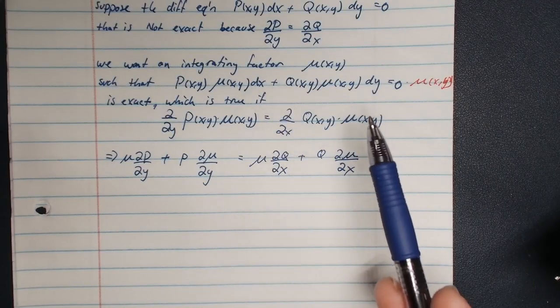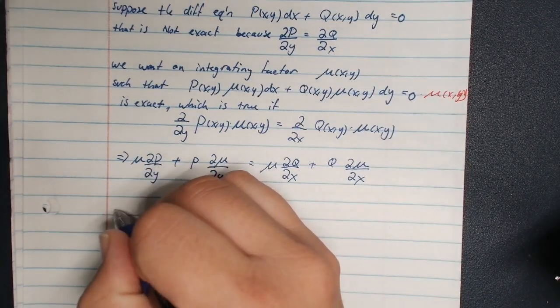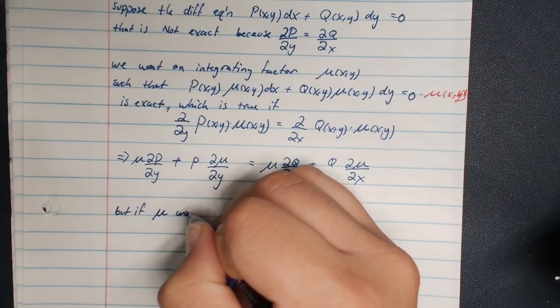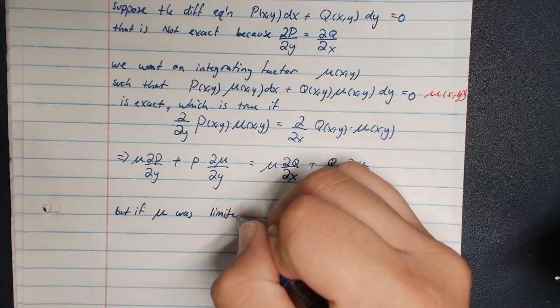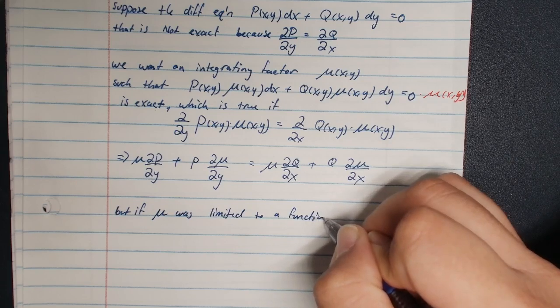But let's say we were satisfied with just one or the other. Let's say mu was limited to a function of just x.